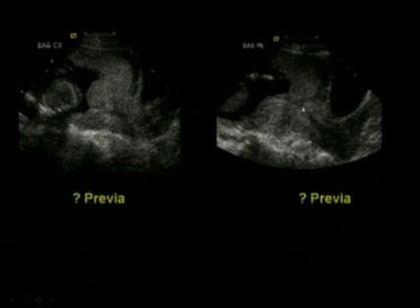But you have to be very careful on both of these cases and on cases like them. Note that you have these rounded, bunched up areas just adjacent to the cervix, right here and here. On this image, a big bulge here, and a smaller bulge here. When you see these bulges, you're dealing with uterine contractions. And when you're dealing with uterine contractions, you can't tell whether there's a previa.